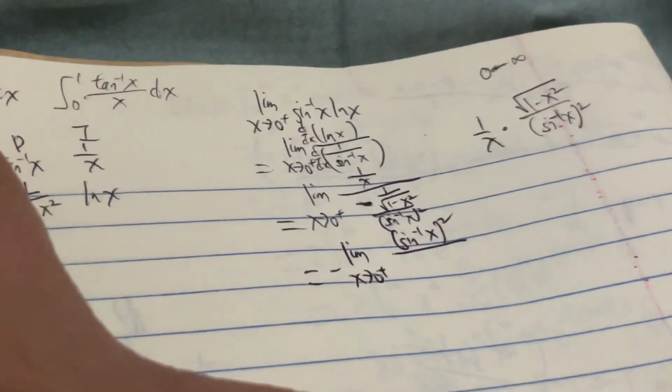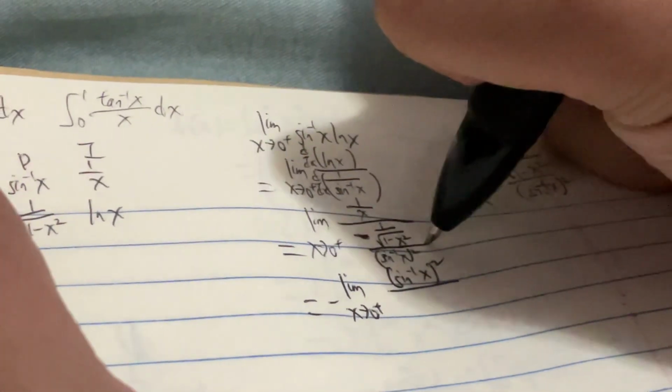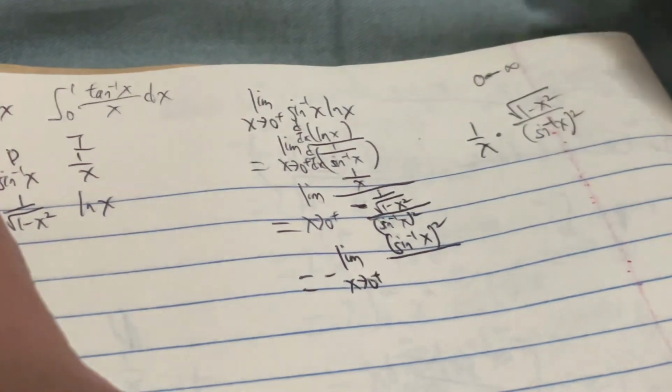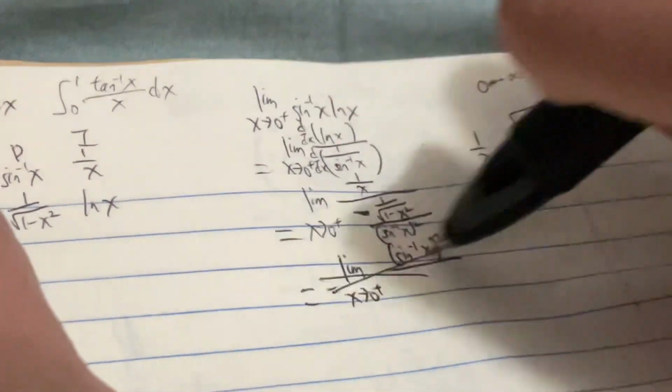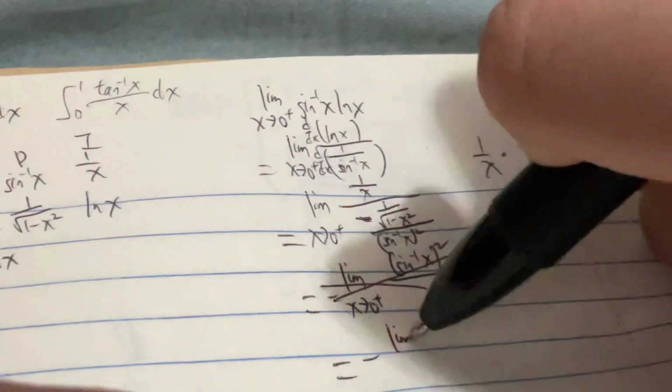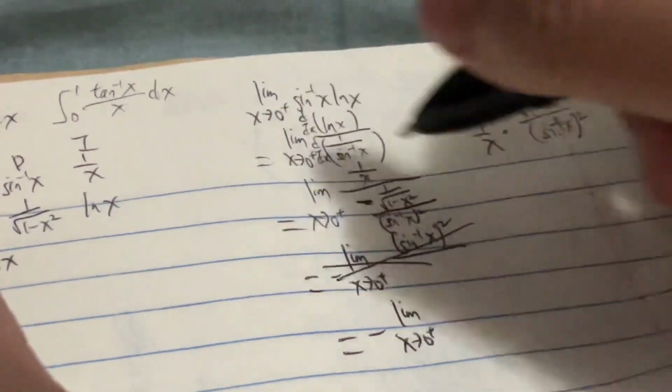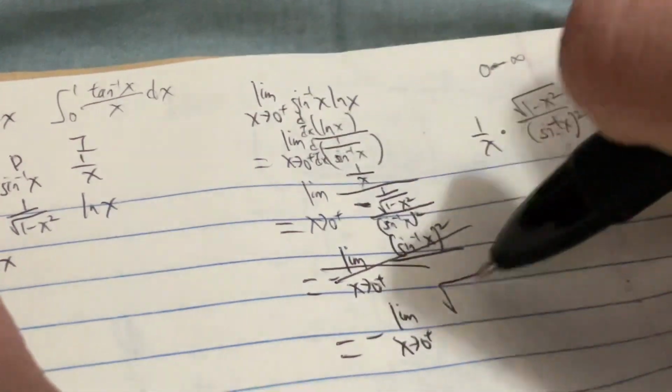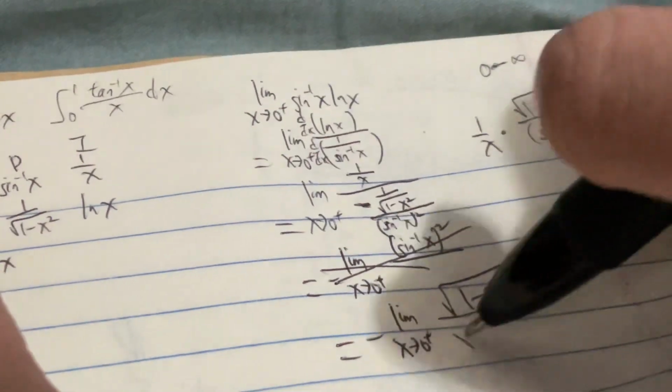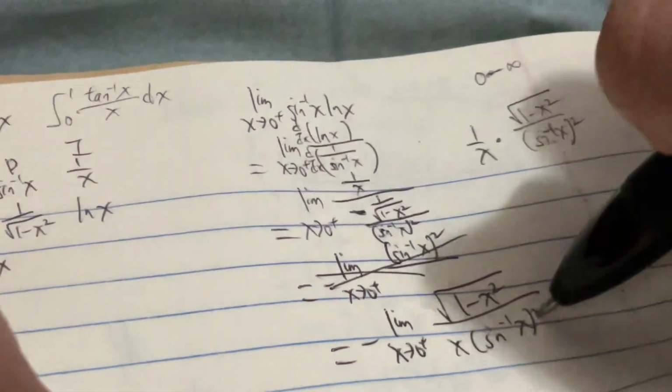Am I right, guys? The line should be written longer, so this is my mistake. So you can get square root of 1 minus x squared over x times inverse sine x squared here.